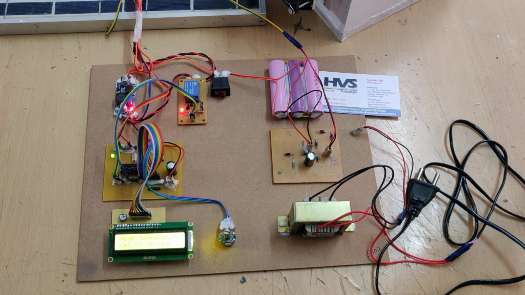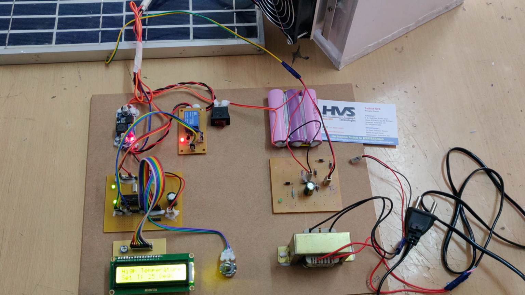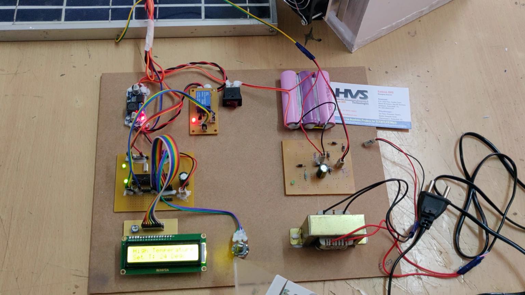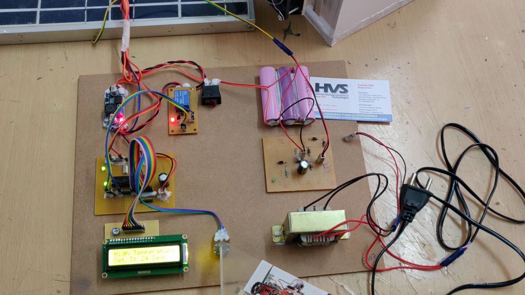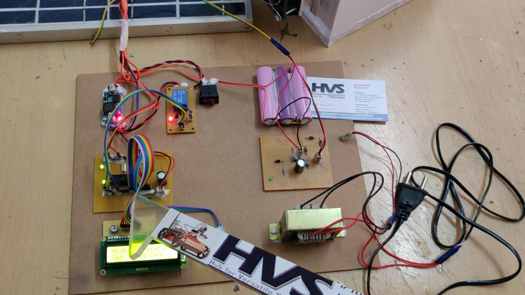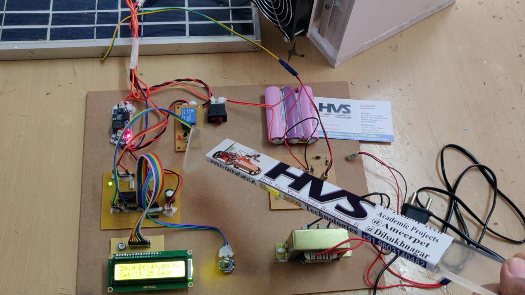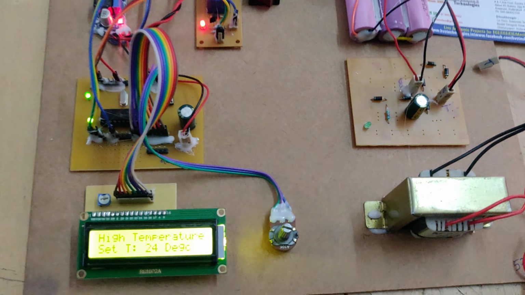We have interfaced the DHT11 sensor at the C0 pin of our PIC16F72 microcontroller, and the set temperature is connected to the A0 pin, and port B, that is B2 to B7, is connected to the 16x2 LCD screen, and the relay is connected to the 7th pin.